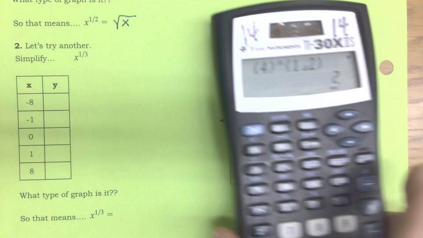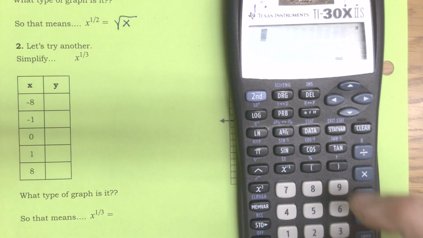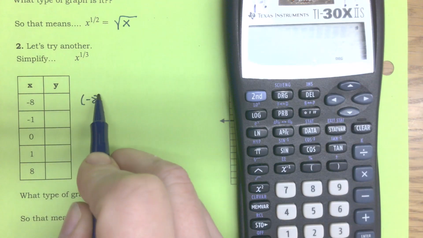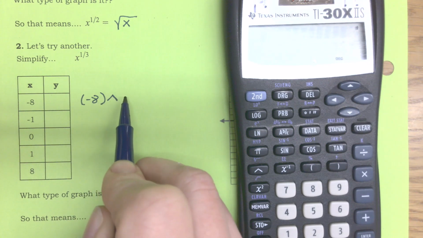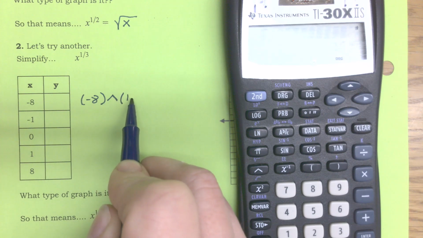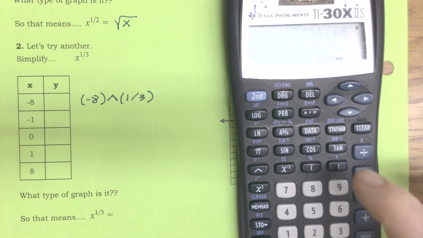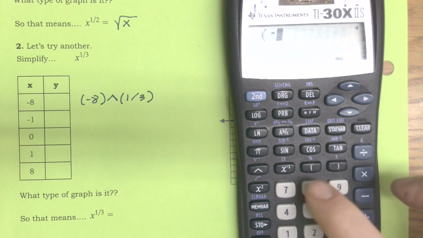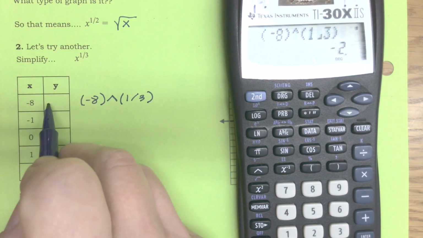Let's do the 1/3. Same thing, except for this time when I plug it in my calculator, I'm going to raise it to the 1/3 power. So I'm going to plug in all my values. So I would do parenthesis -8 end parenthesis, raise it to, I use the caret key, you can do whatever key works for you. I'm going to do parentheses 1/3 power. -2. Anybody agree with that? Yeah, I got -2 as well.